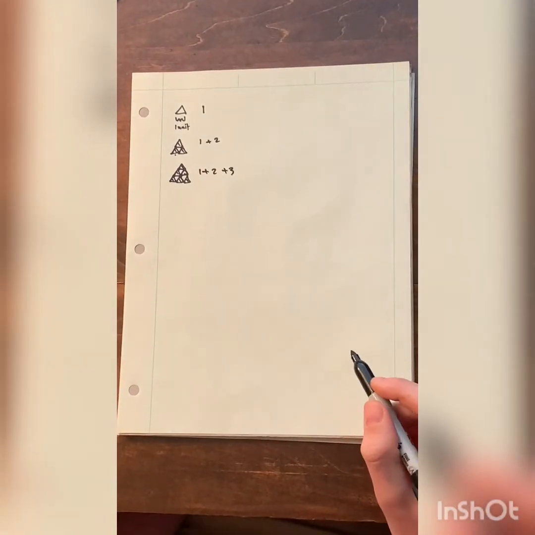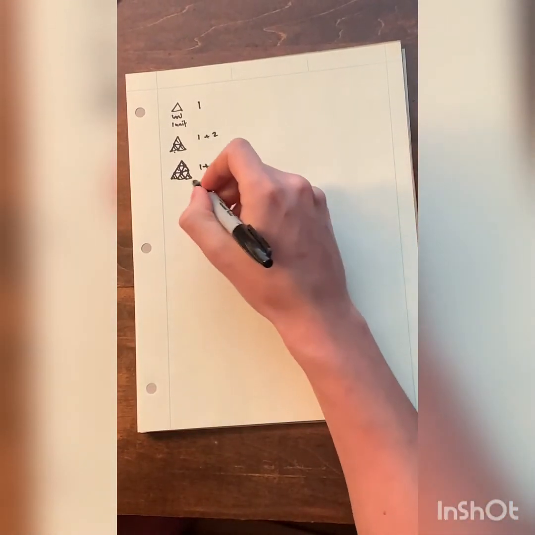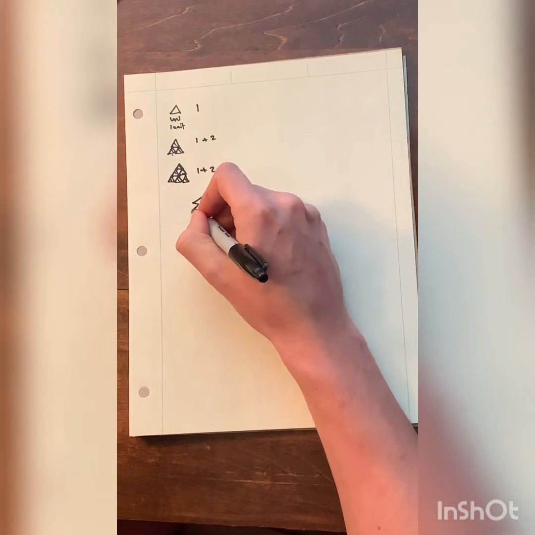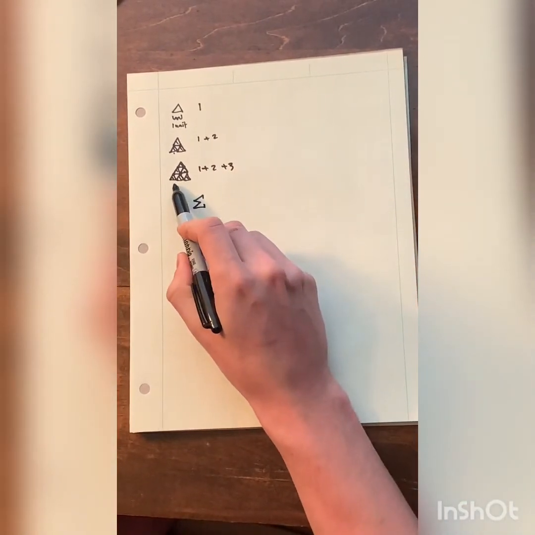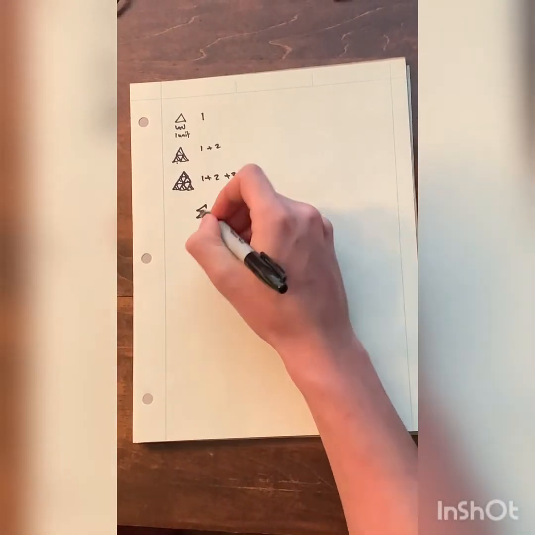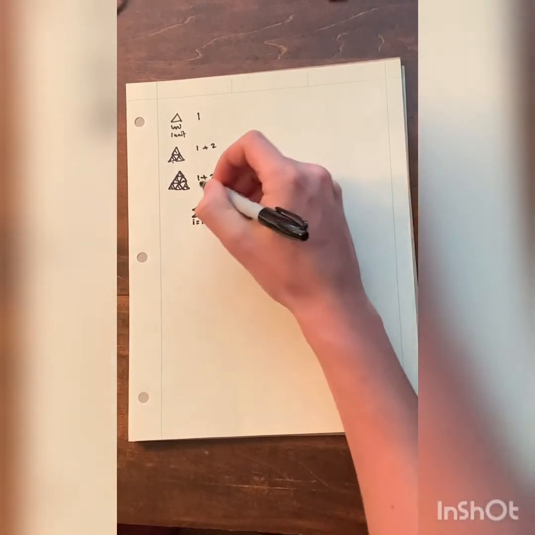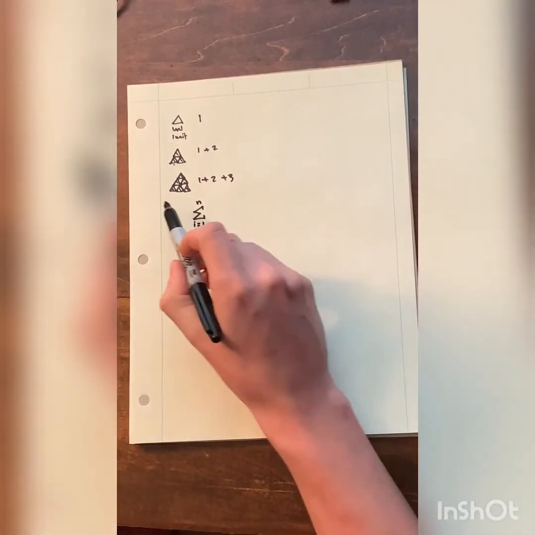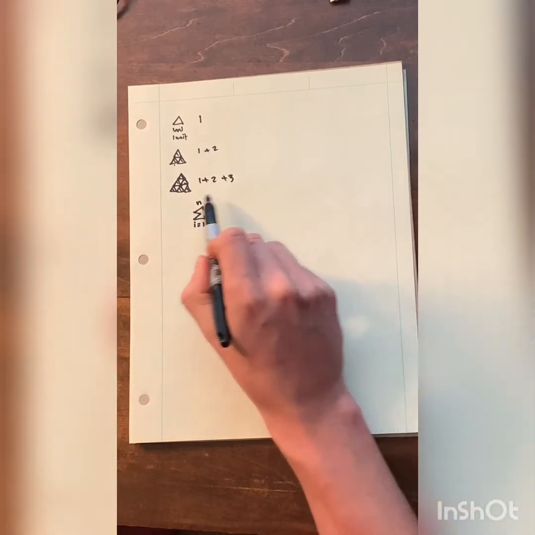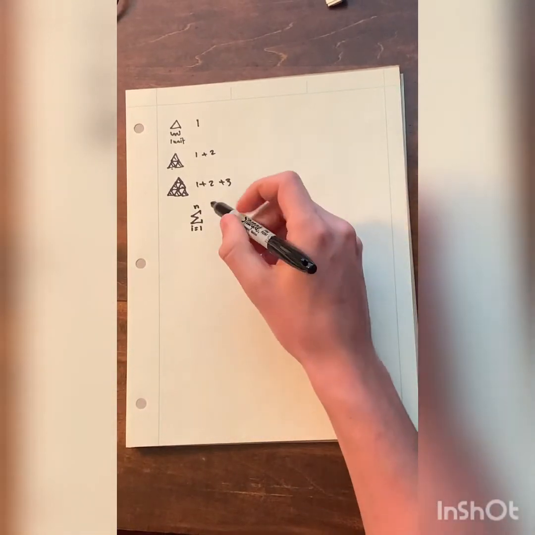So you can see we have a pattern emerging here, which is that you can write the number of triangles that are 1 unit in length as the sum from 1 to n of i, where n is the number of units in the triangle.